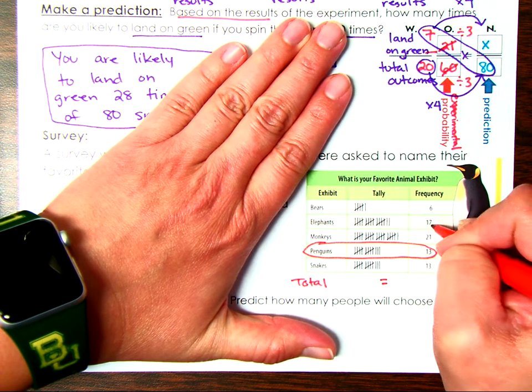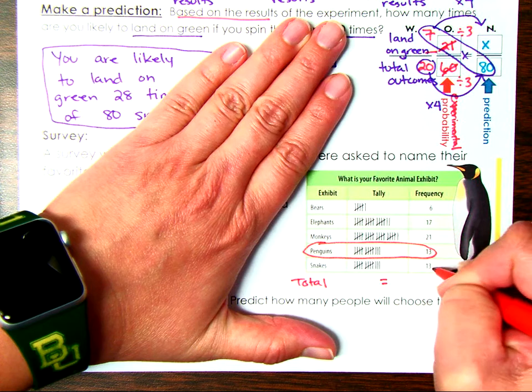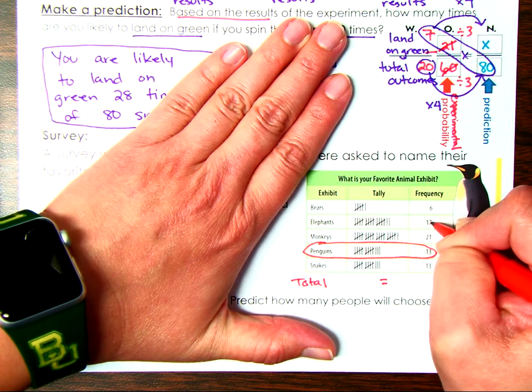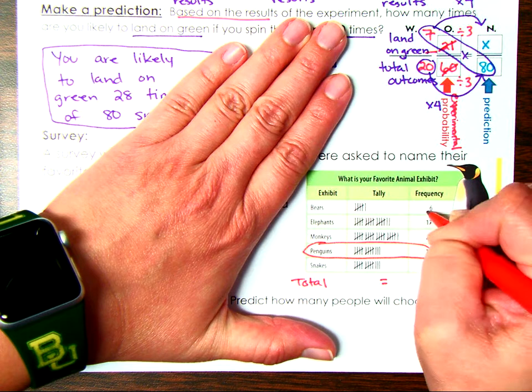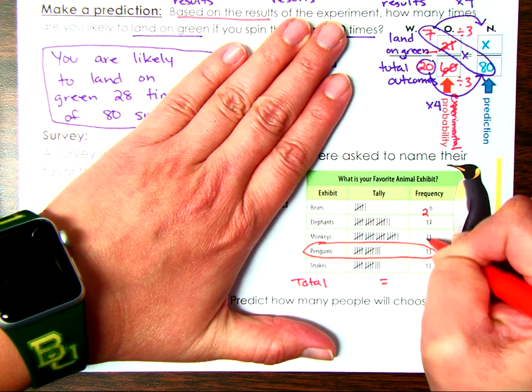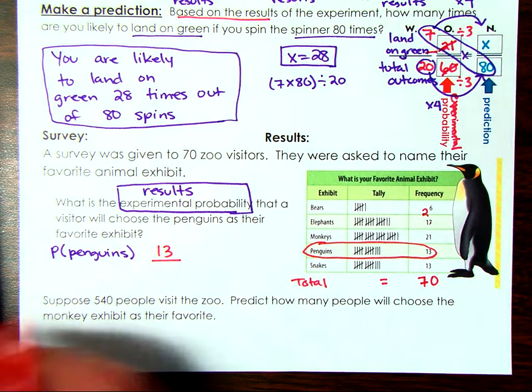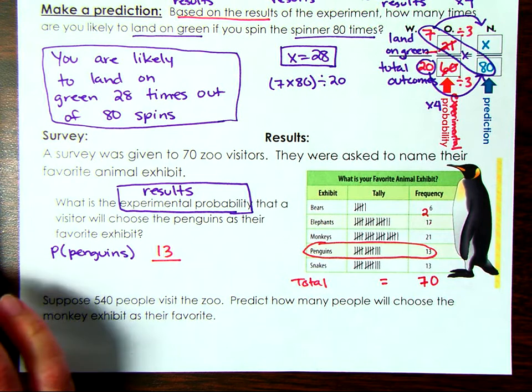So 6 plus 17 plus 21 plus 13 plus 13. So 3 plus 3 is 6, 7. 7 plus 7 is 14, plus 6 is 20. 2, 3, 4, 5, 6, 7. So it ended up being that 70. So sometimes they might not give you that number. So it looks like they did on that one.